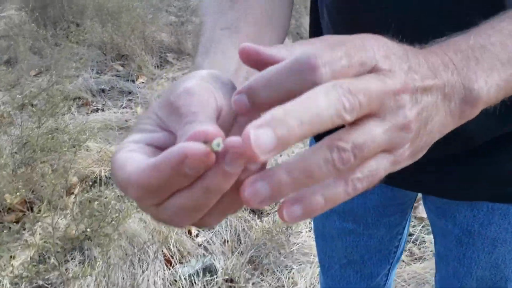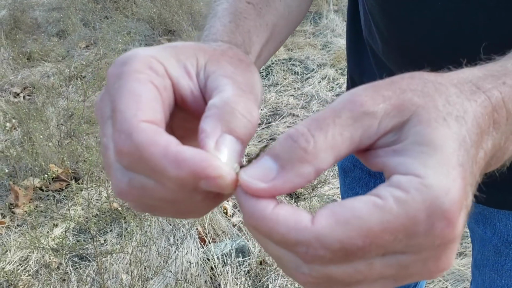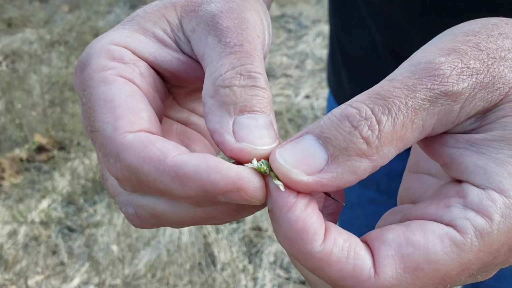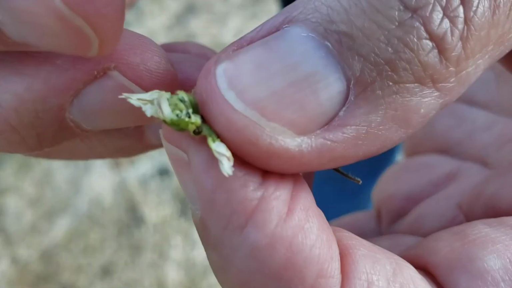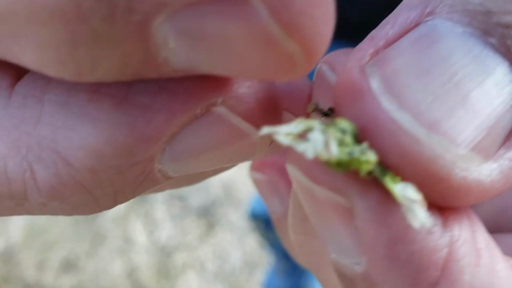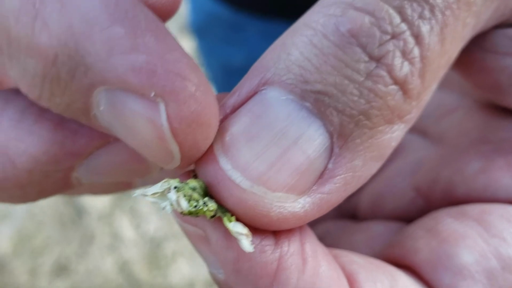So it's got the ray flowers, and inside there is the seeds, or the achenes, and there is a tephritid fruit fly that's a native. It doesn't feed on fruit, it actually feeds on these seeds, and it will lay its eggs in this flower head.